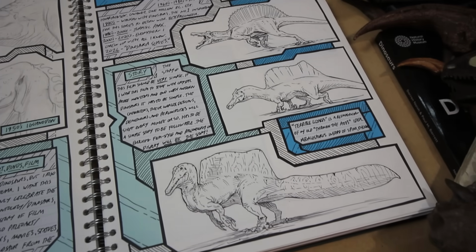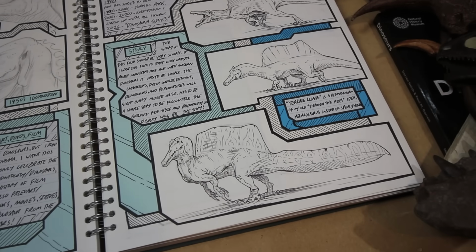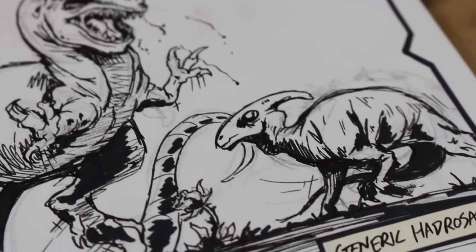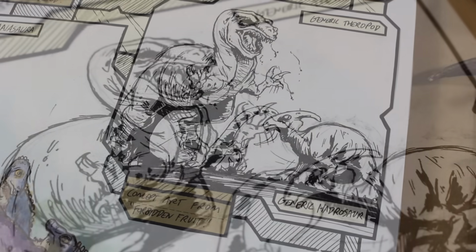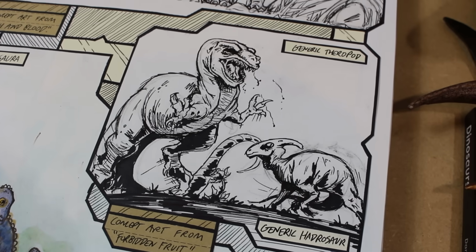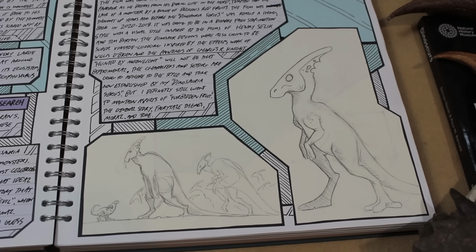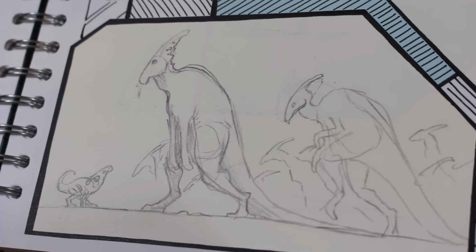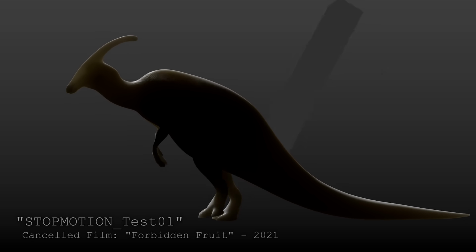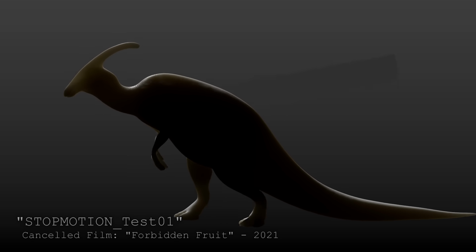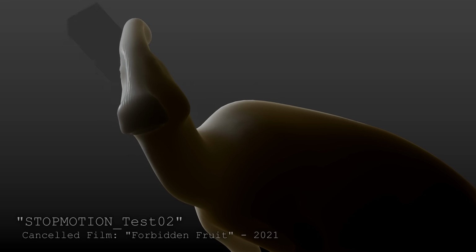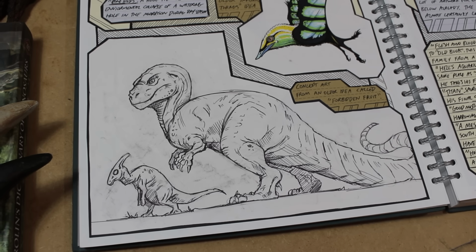And one of the very first ideas I had for this series was a film called Forbidden Fruit. This film was gonna be a dark, gothic fairy tale horror film, and wasn't going to be paleo accurate whatsoever. It featured heavily stylized retro dinosaurs animated in a fake stop-motion-like style. This here is how different the Dinosauria Animated Series almost was.